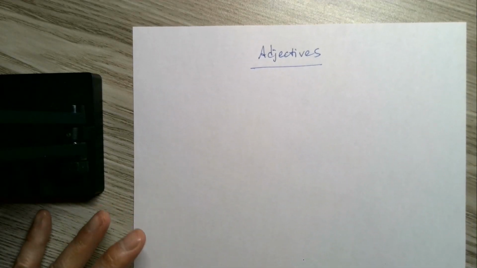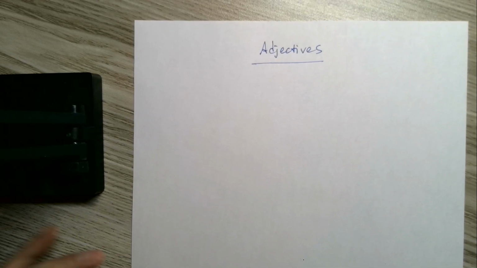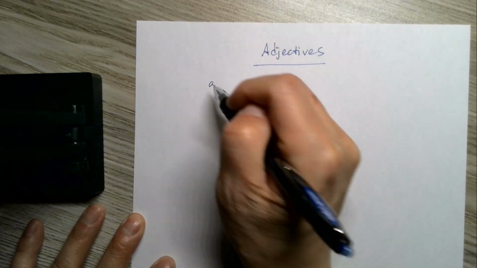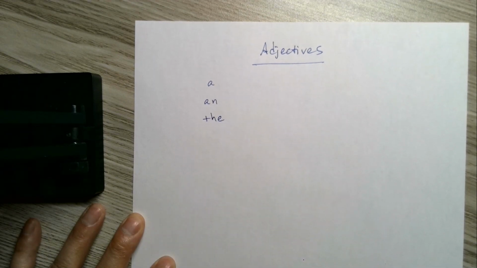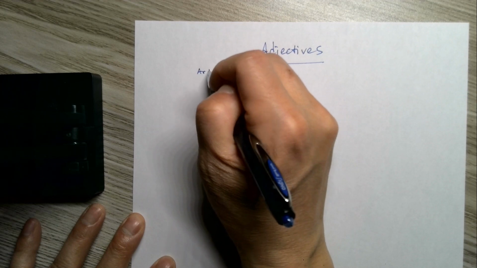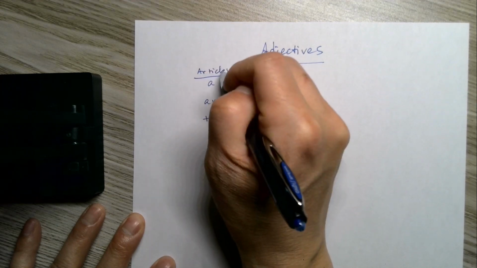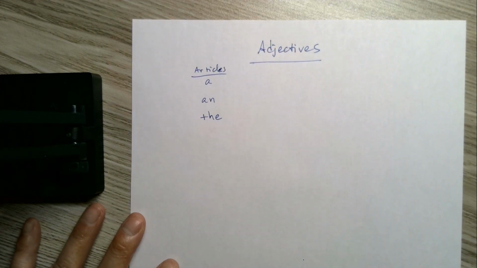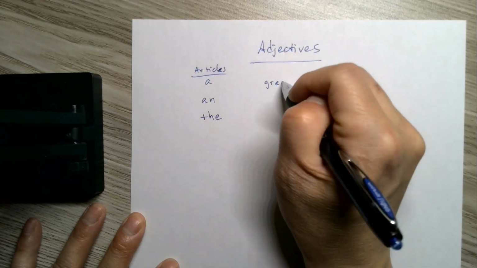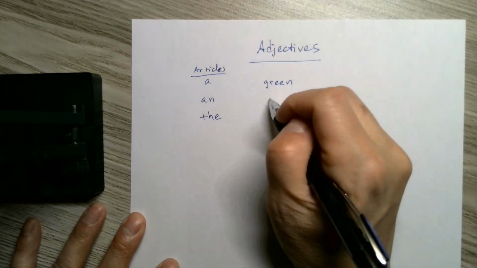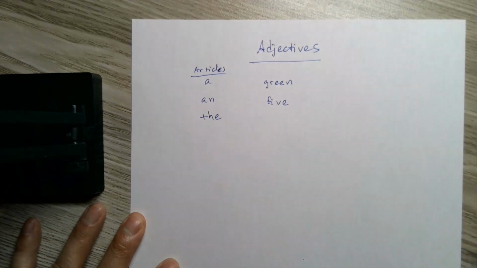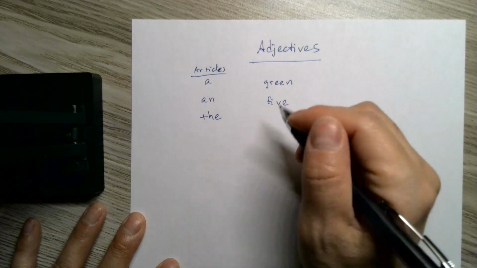Adjectives are descriptive words that describe nouns. Some examples are first articles: a, an, and the. These are articles, which is a small category of adjectives. And then we have other descriptive words that describe the color of a noun, the number of nouns we have, or the size.